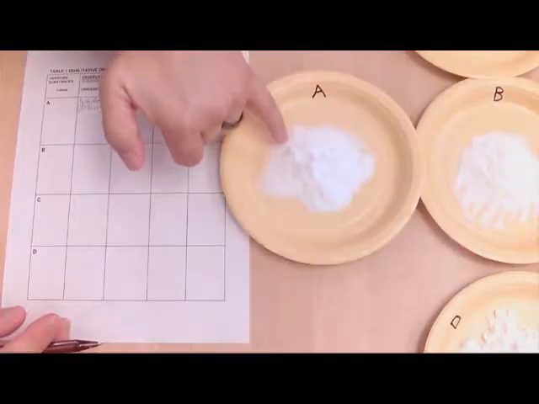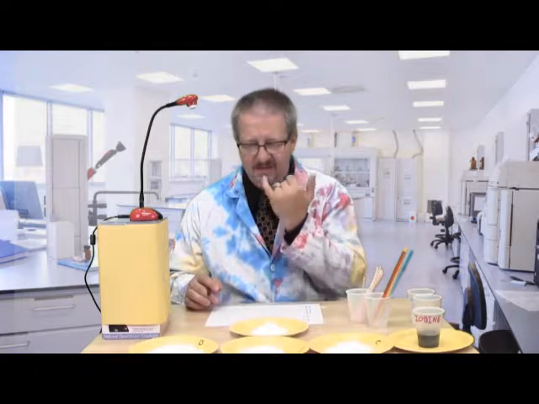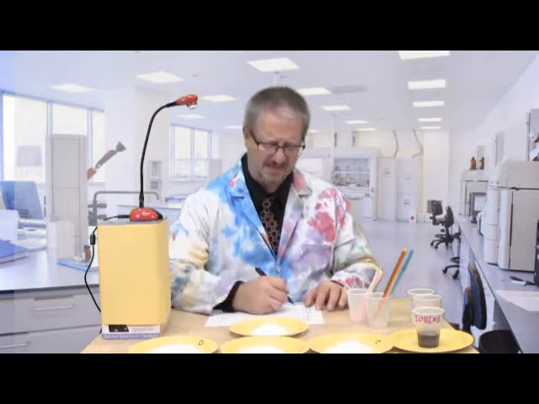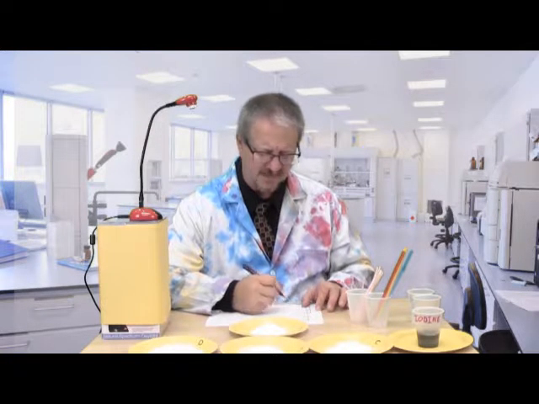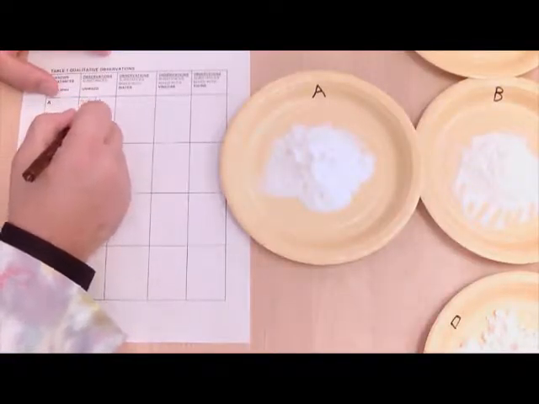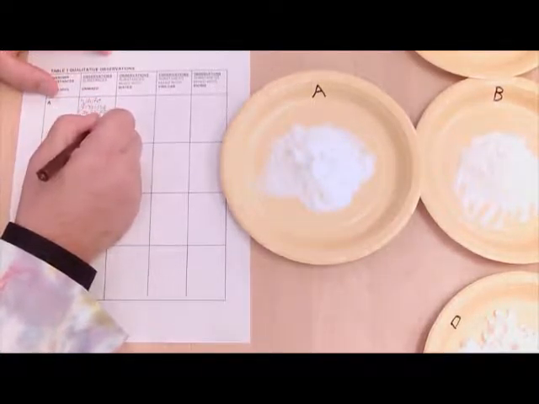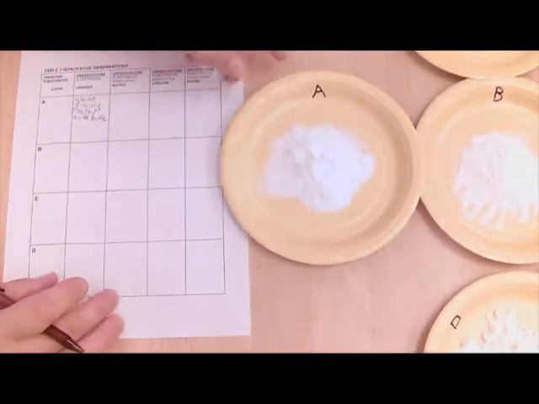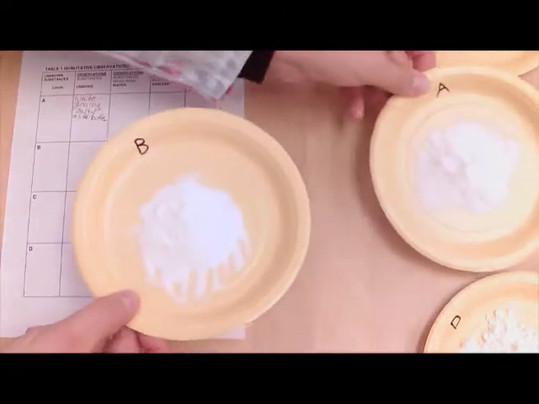So let's try a little taste test. Dip a little bit of powder on the end of my finger and I'll taste it. Doesn't taste good. It's salty and a little bitter. Okay, and so I think I've done all 5 of my senses. So we'll move A out of the way. We'll bring in Mr. B here.